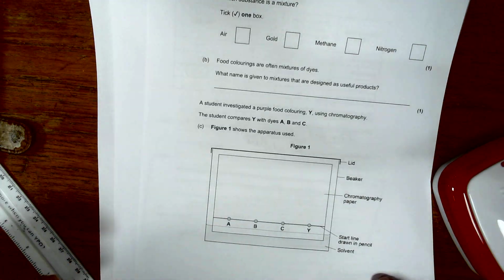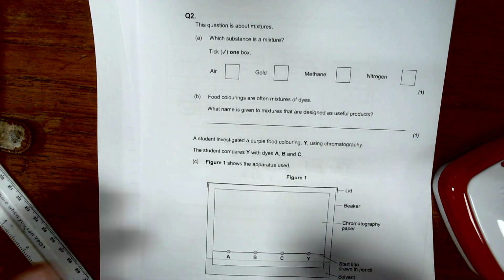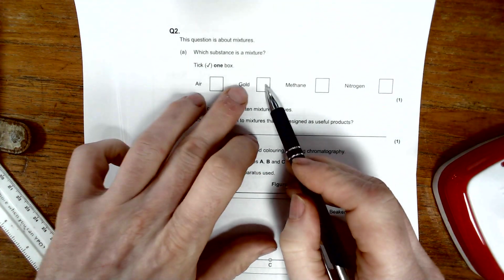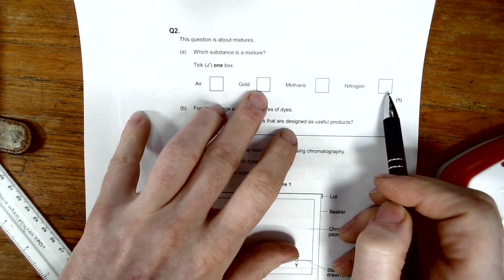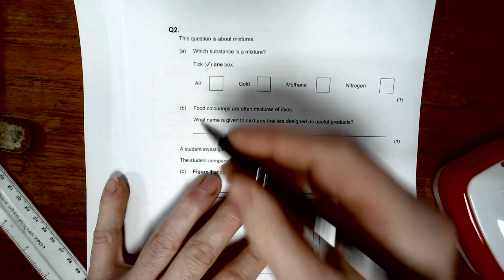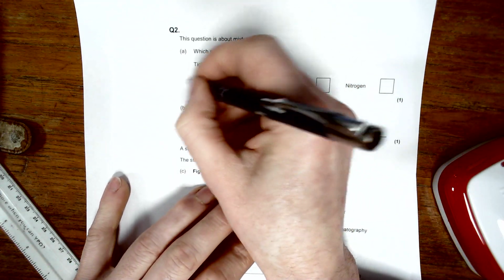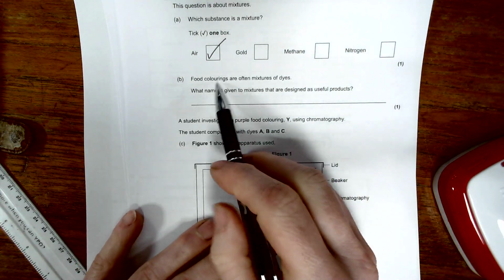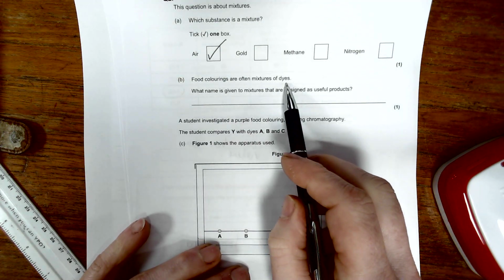Next, question 2. This question is about mixtures. Which substance is a mixture? Well, gold is pure, methane is a compound, nitrogen is a single element, air is a mixture, and we've done that. It's 80% nitrogen, 20% oxygen, etc. Food colourings are often mixtures of dyes.